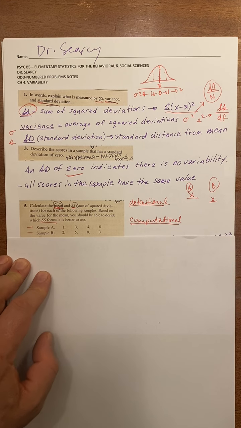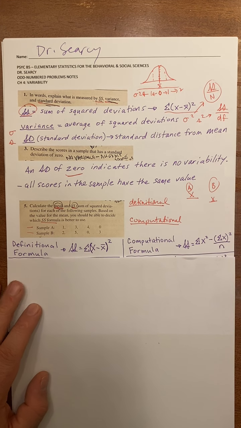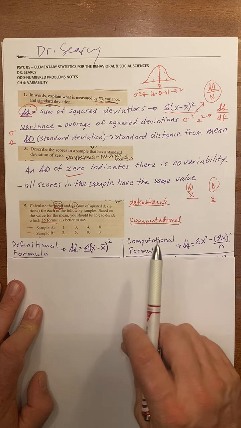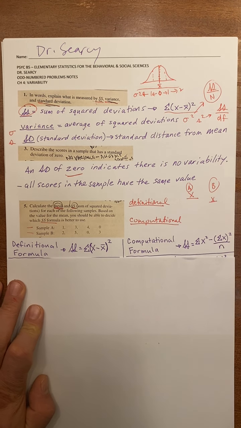So I didn't go and do it. Instead, what I did was I accidentally did exactly the same thing that I did in the lecture for talking about definitional formulas versus computational formulas. So I'm just going to stick with that.